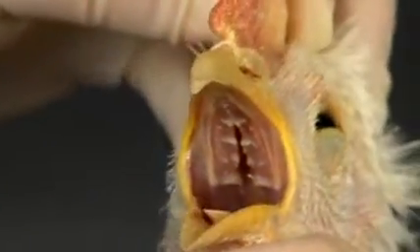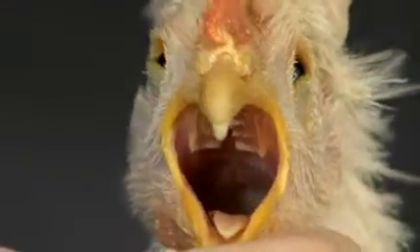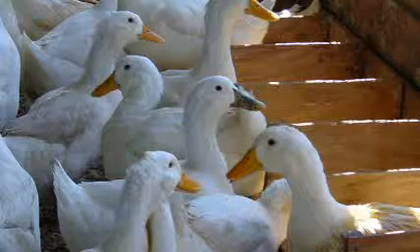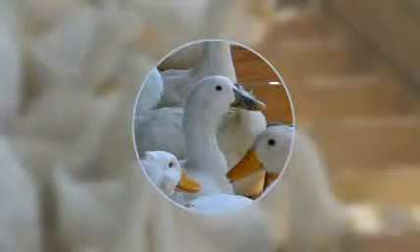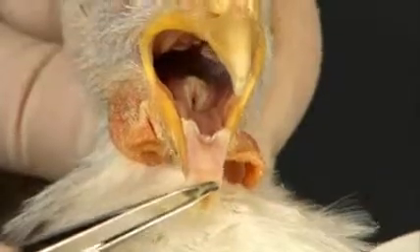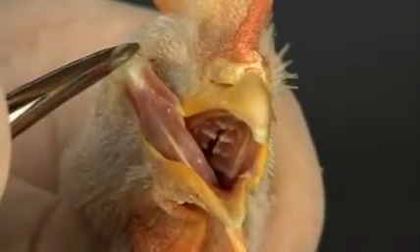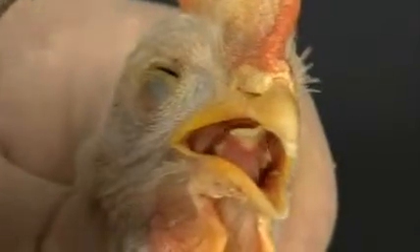For example, yellow pigment in the beak may be lost as the chicken produces more eggs. In ducks and other birds, hormonal changes may also affect the color of the beak. Open the mouth and examine the oral cavity. Pull out the tongue and examine its dorsal and ventral surfaces.